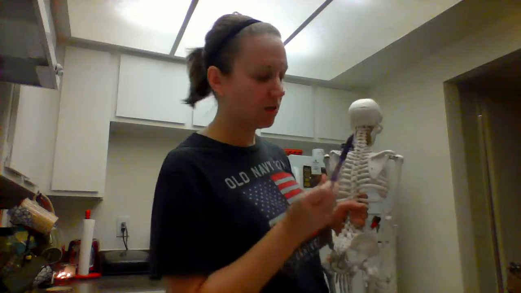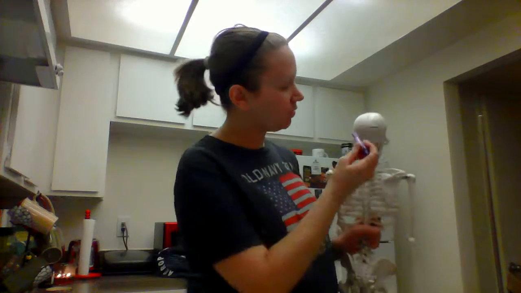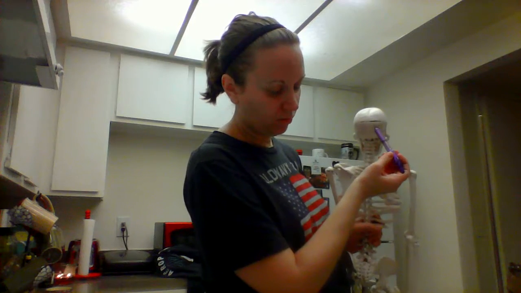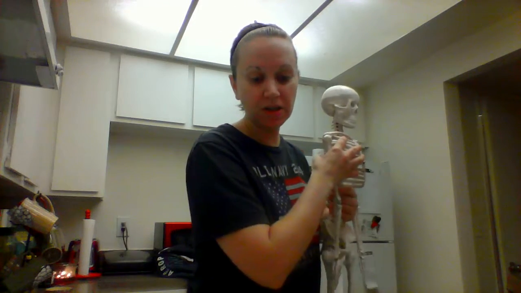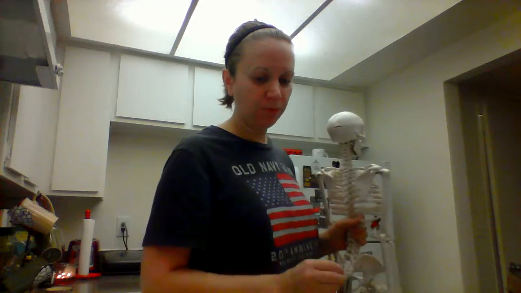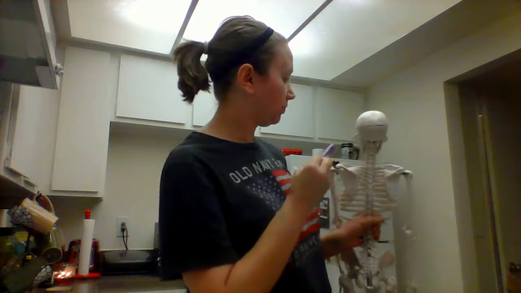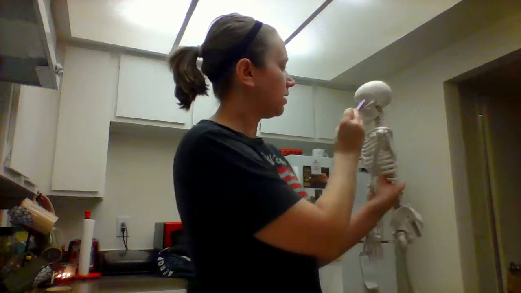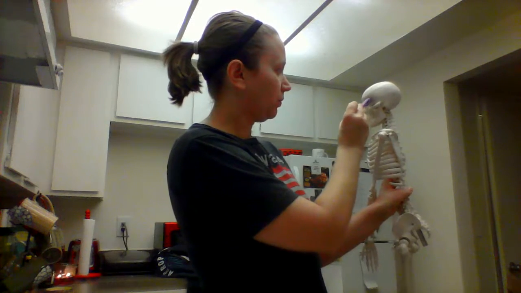The lambdoid, and that is, I think I messed that up. So this is the, so then there's that part. And then the squamosal is the temporal bone and the parietal bone. So that is the slit over here, the temporal bone and the parietal bone.